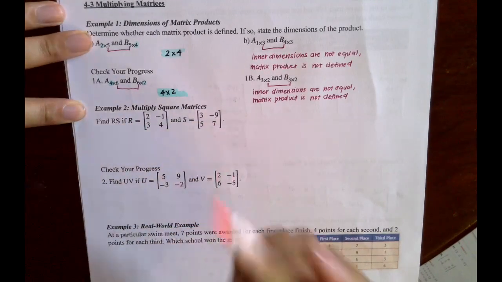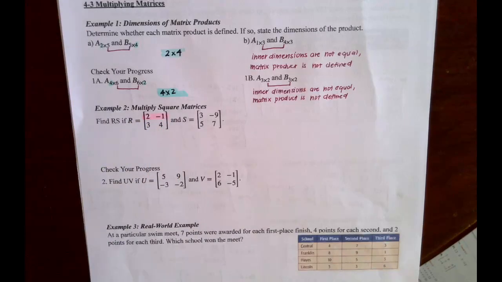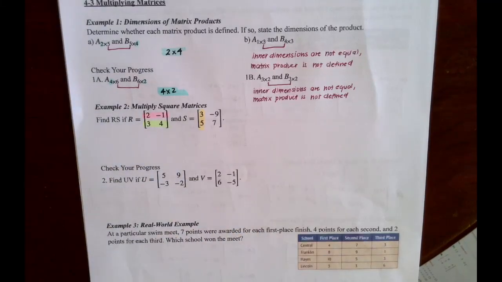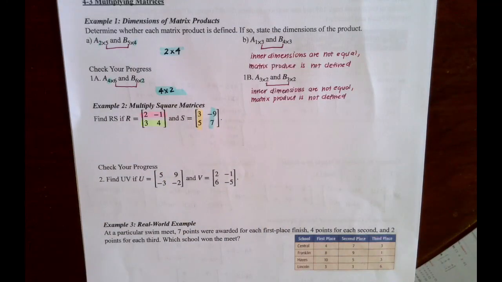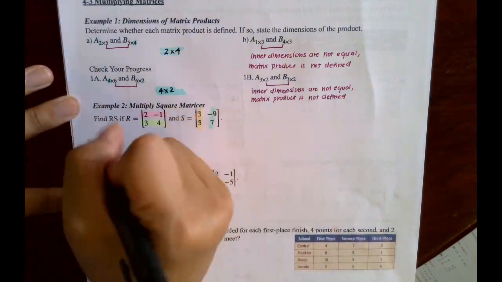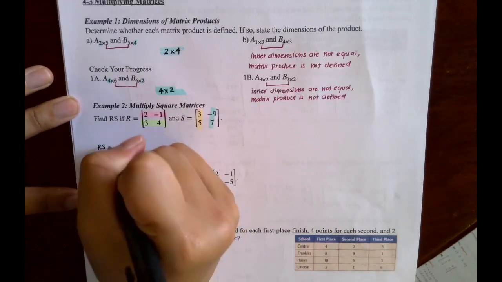Okay? So what's going to happen first is I'm going to highlight this pink. I'm going to highlight this orange. I'm going to highlight this yellow. And then I'm going to highlight this blue. The book actually does a good job of explaining it step by step, so hopefully that helps a little as well, in addition to this video. So here we're finding matrix RS.